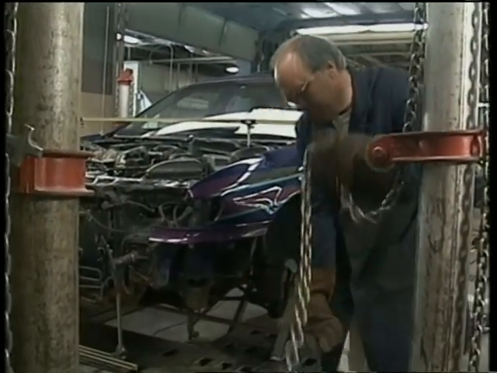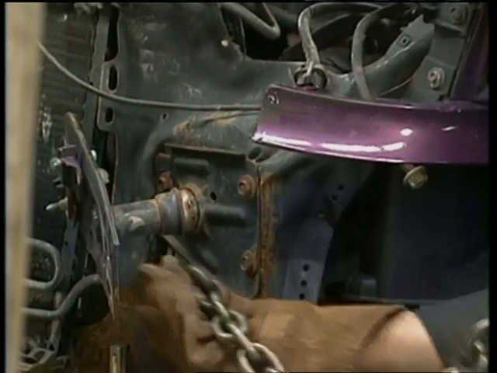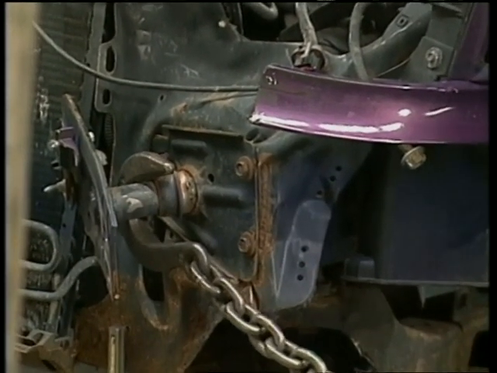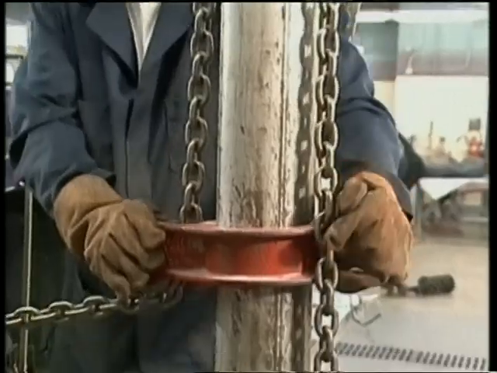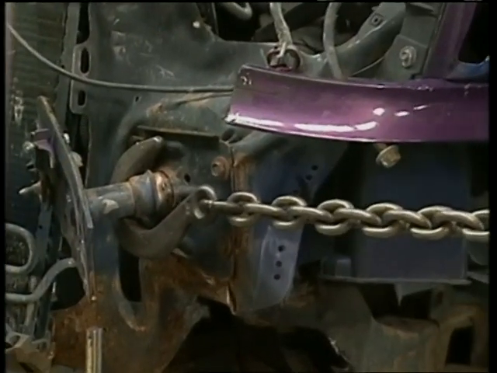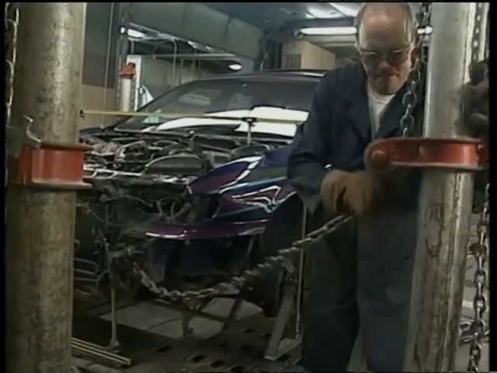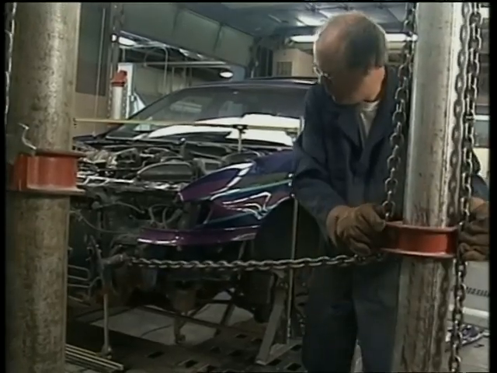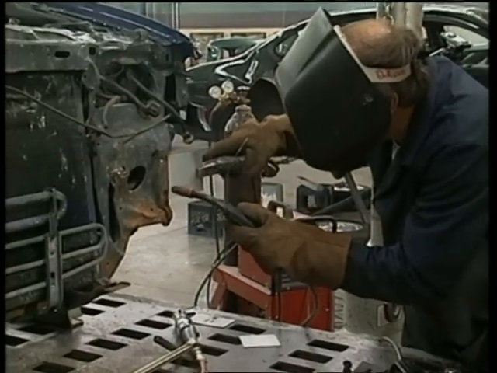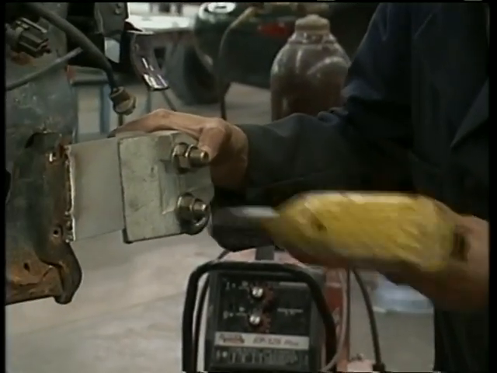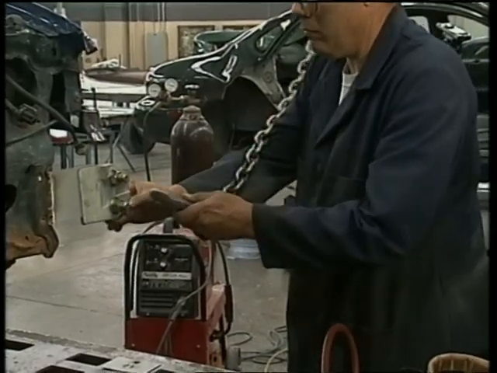Chains are then attached to the vehicle with bolts, clamps, or adapters. Clamps can be attached to any point that can withstand the force of the pull, but clamps should never be attached to mechanical or suspension parts unless those parts are going to be replaced. If there's no place to attach a clamp, you can weld on a pull tab, attach the clamp to the tab, and the chain to the clamp.